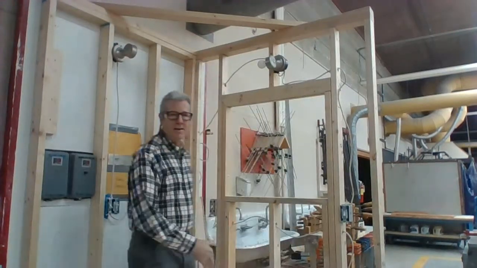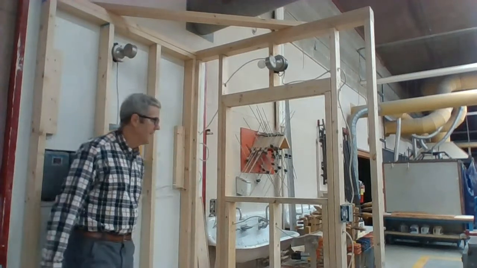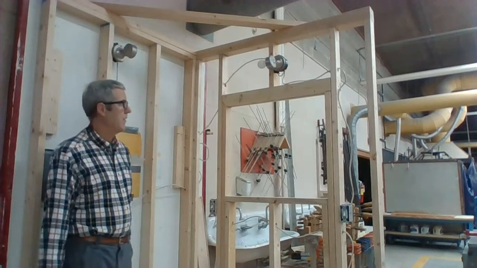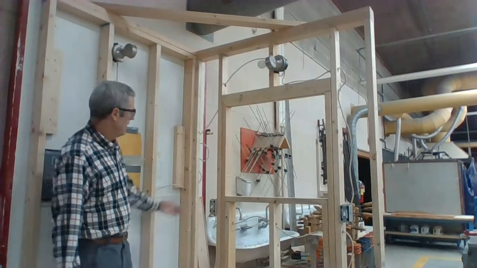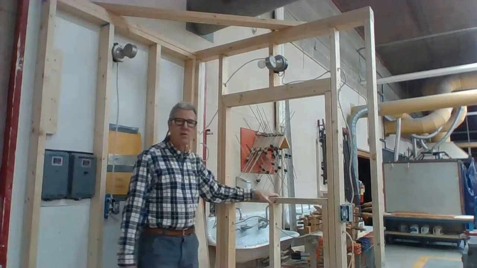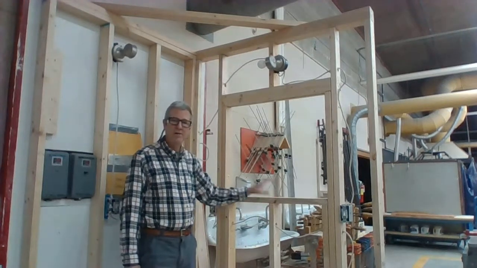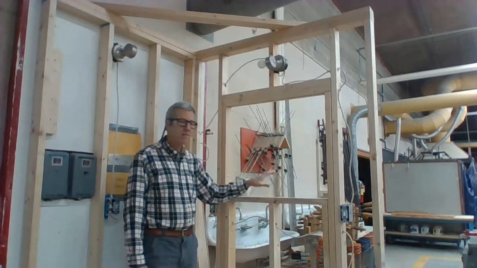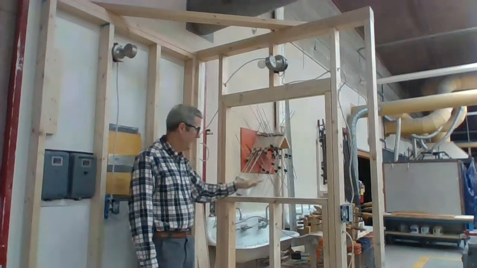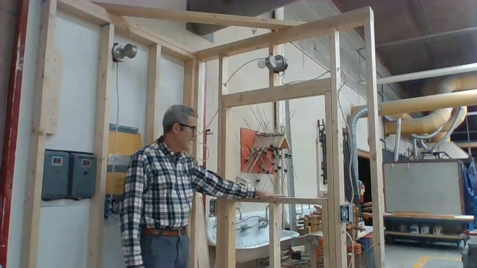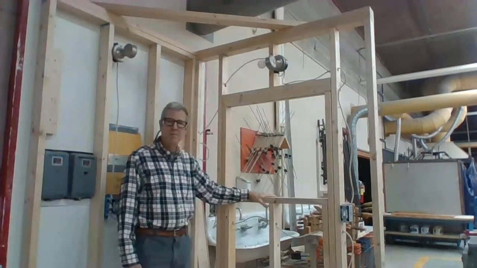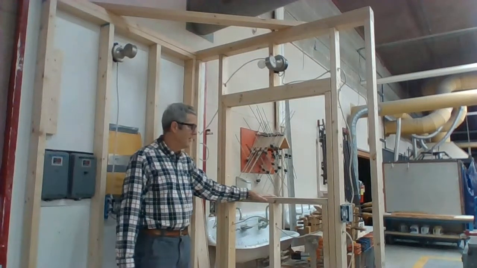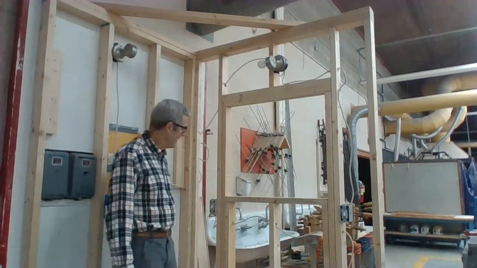Then as we come around here to the window, we have different names and different parts of the wall that I wanted to go over. So here we have our window opening. This is called a rough opening for a window. It's not the exact size of a window. It's a little bit bigger than the window needs to be. Right here, this part that goes horizontally on the bottom is called the sill, the window sill. That's what the window is going to sit on top of.